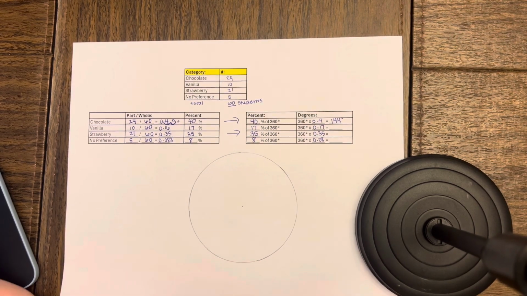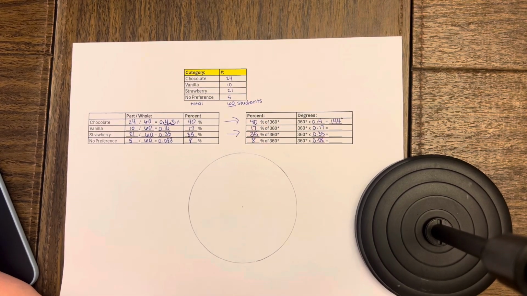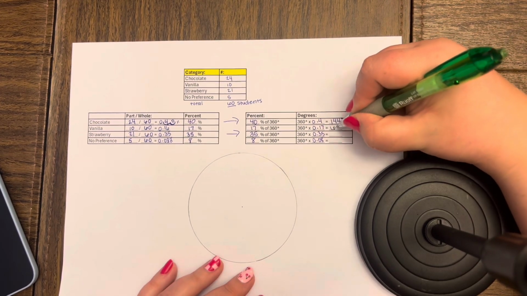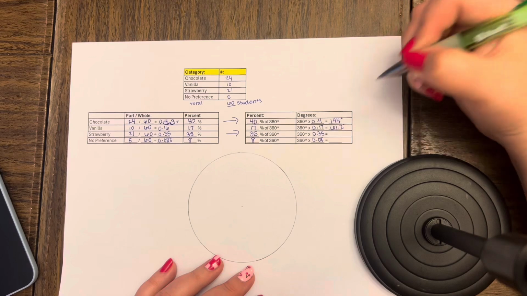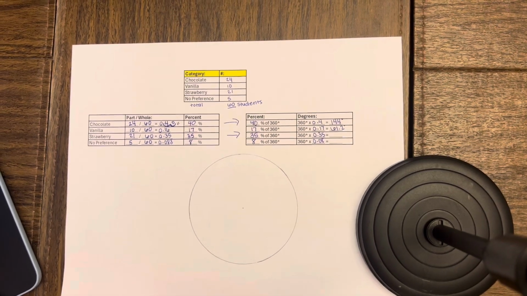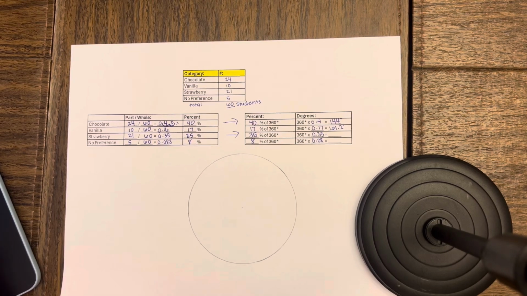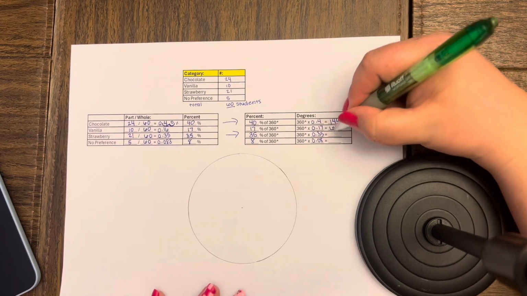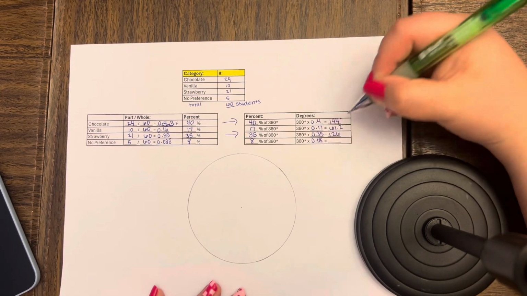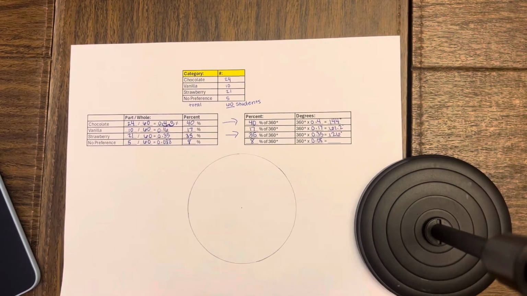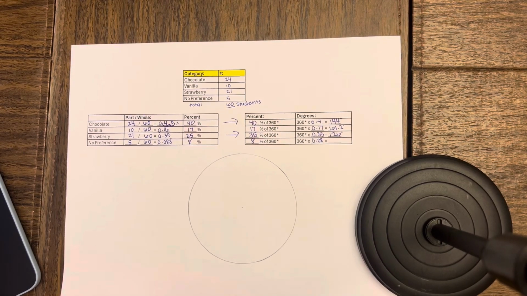Next, we're going to do 360 degrees times 0.17, and that is going to give us 61.2 degrees. The next thing we're going to do is 360 degrees times 0.35, and we get 126 degrees. That degree symbol is very important. You don't want to forget that.